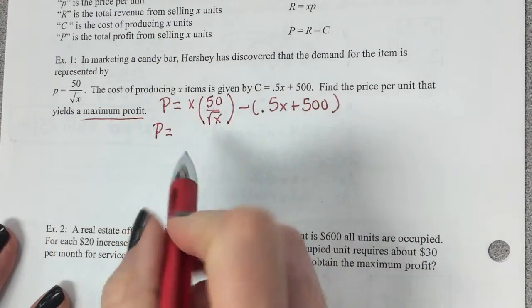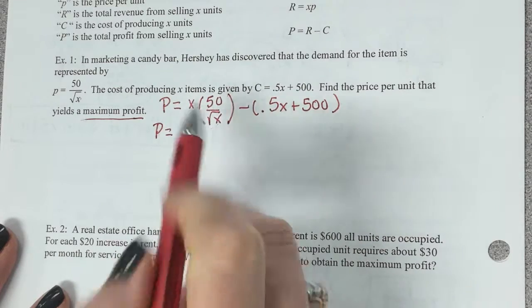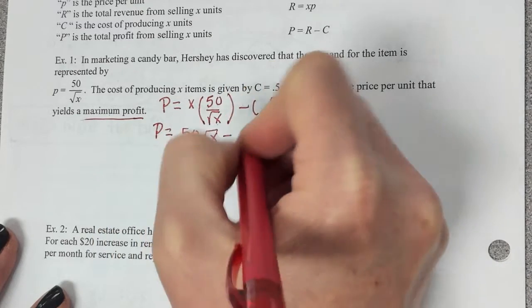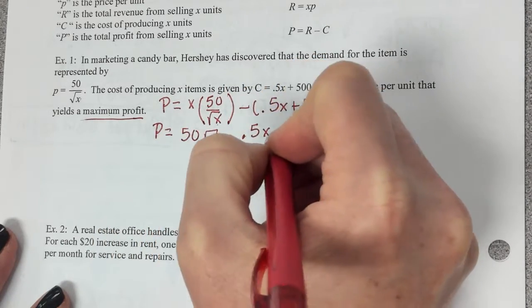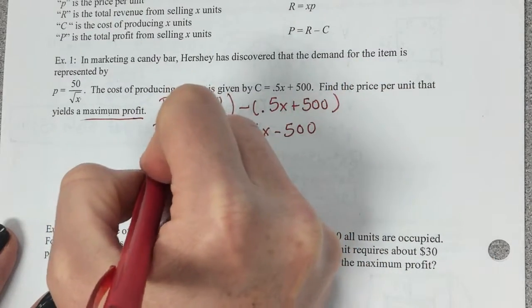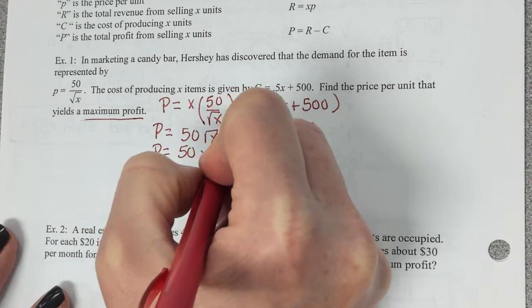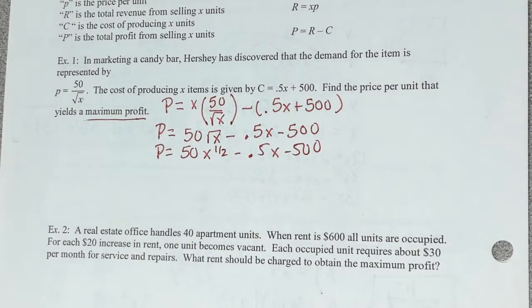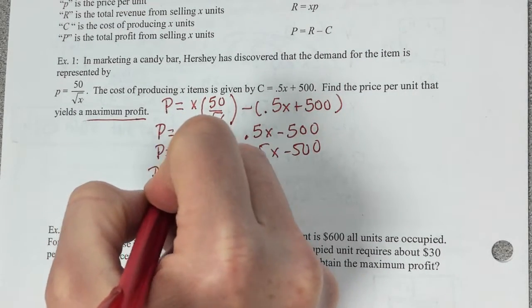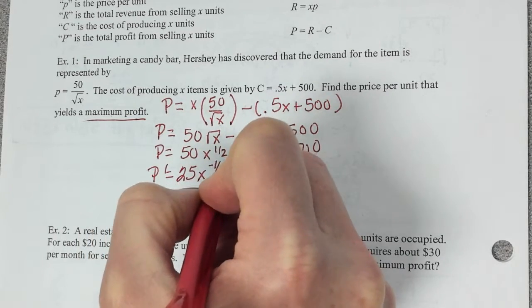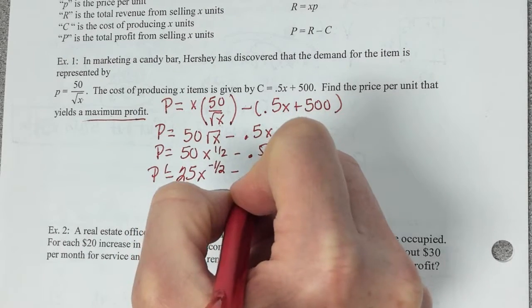So simplifying this, if I have X over radical X, that's just going to give me 50 radical X, and then distributing this negative through, and I'm going to think of this as being X to the 1/2 so that I can take the derivative of it. So there's my simplified profit function. So taking the derivative, we're going to get P prime. 50 times 1/2 is 25x, subtract 1. This derivative is just going to be minus 0.5.